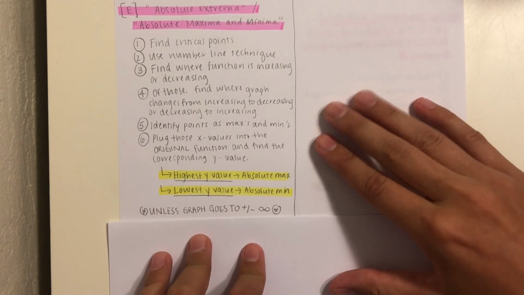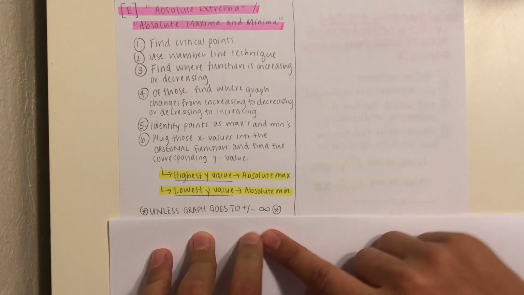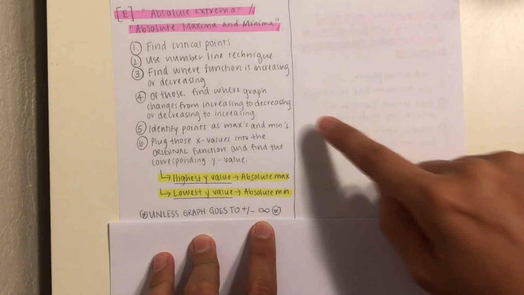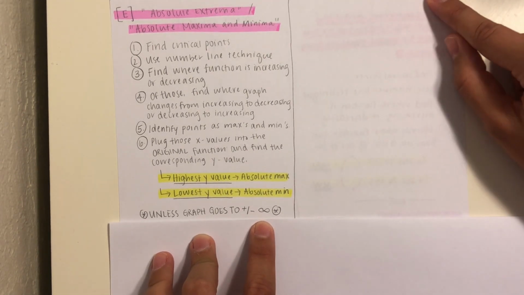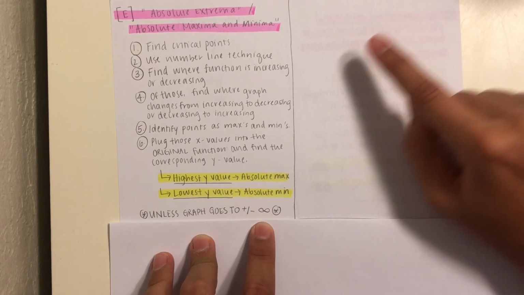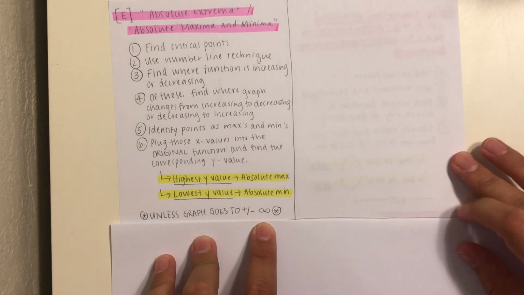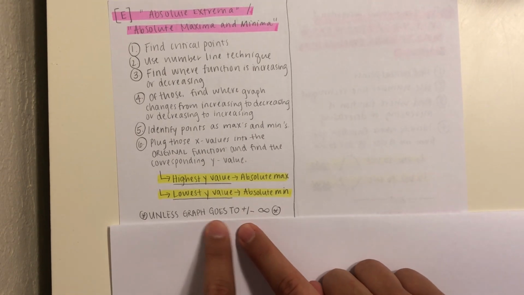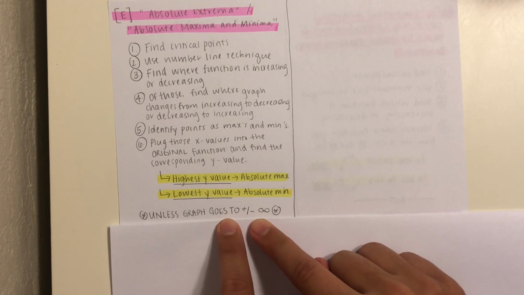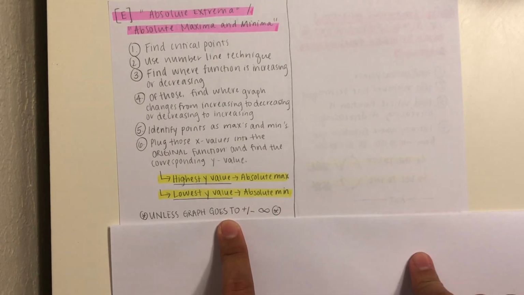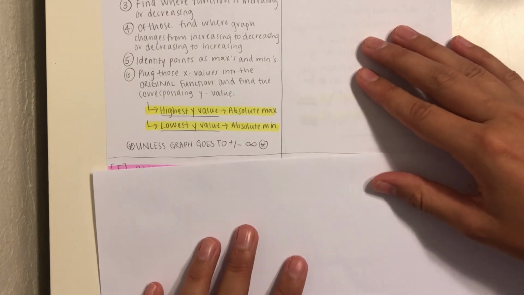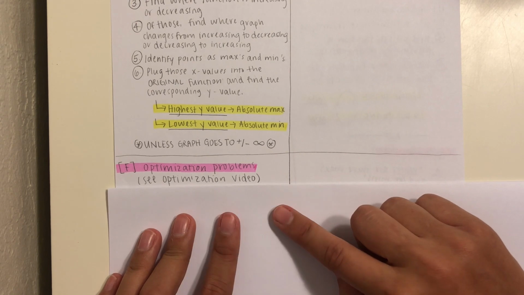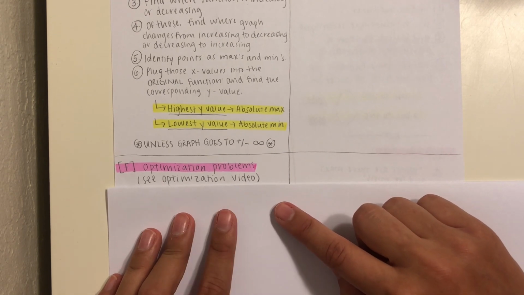And then the little caveat here is if the value goes to infinity, so if the graph goes like this, or, yeah, so if it goes to infinity upwards, that's going to be a maximum of infinity. If it goes to infinity downwards, that's going to be a minimum of negative infinity. So that's the only little bit there, but usually they don't give you problems that really involve that kind of trick. And then the last little application of the first derivative is optimization, but there's a separate video about that one. So I'll leave it right there.